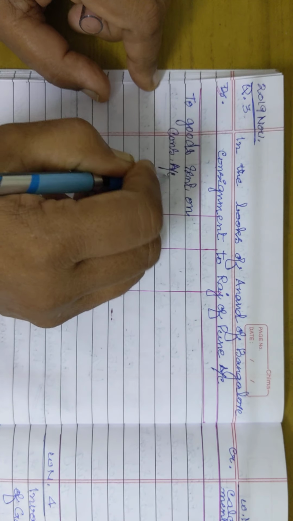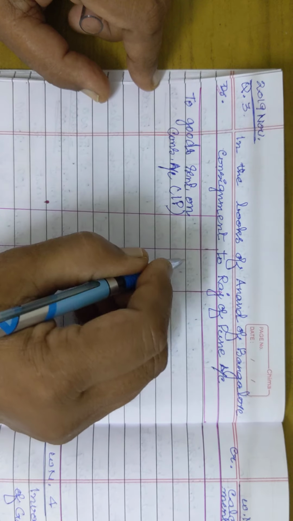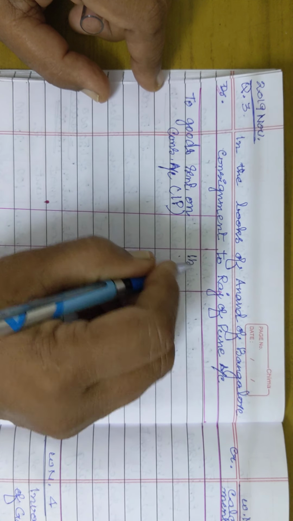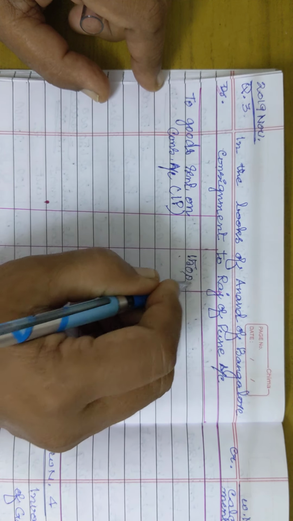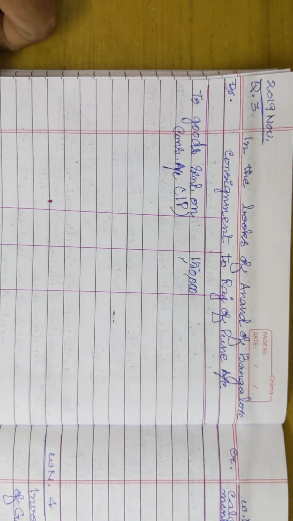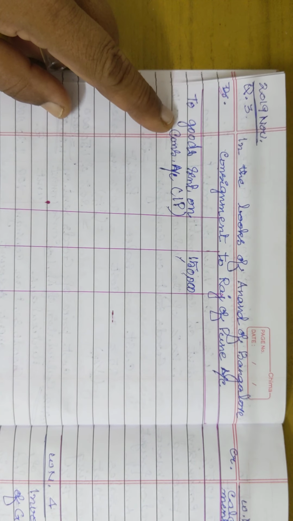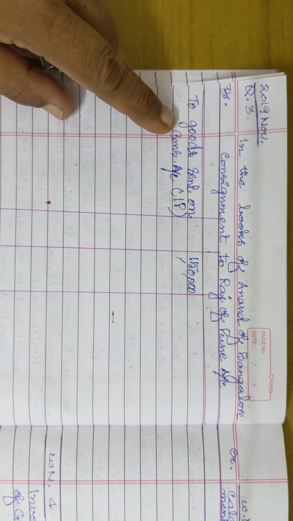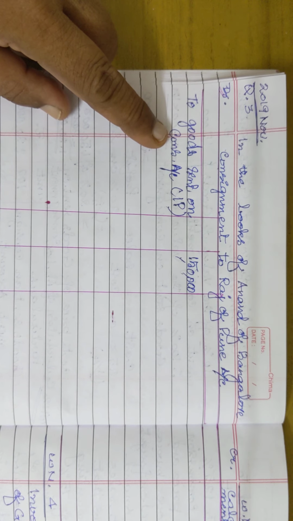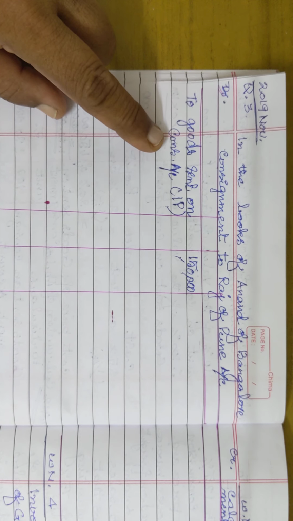Everywhere I am using a short form. You please write in full form. IP means invoice price. What is the value of 100%? 1,50,000. So this is the amount of goods sent on consignment account. Whenever you are invoicing it, invoice price, you are debiting the consignment at invoice price, you have to take out the profit element out of that. This is called loading. You have to remove the loading from the consignment account.